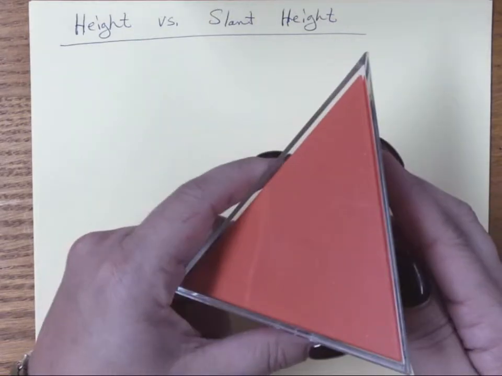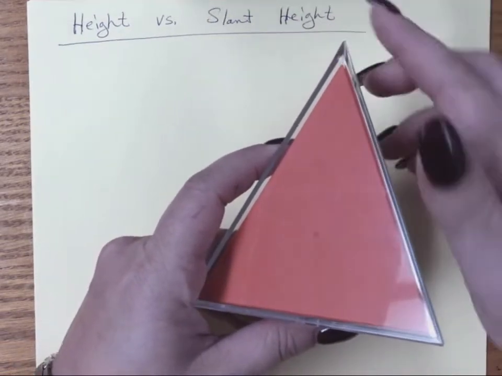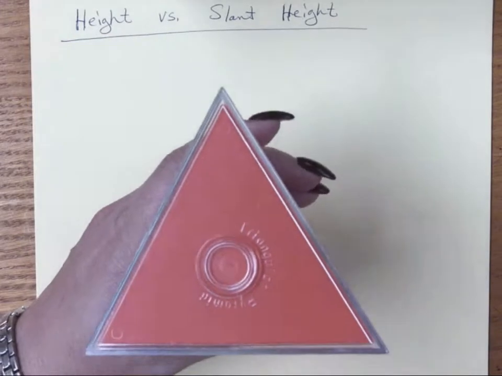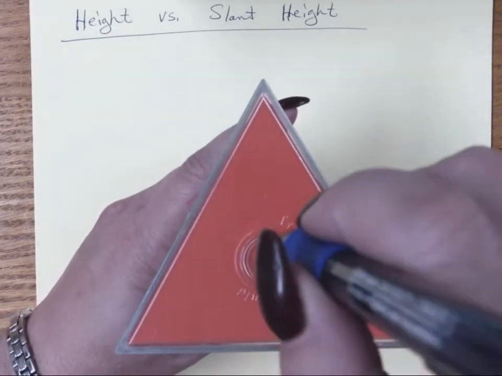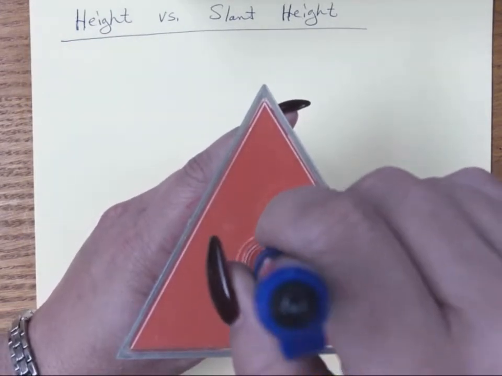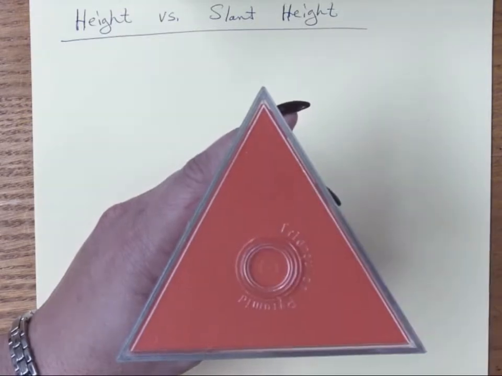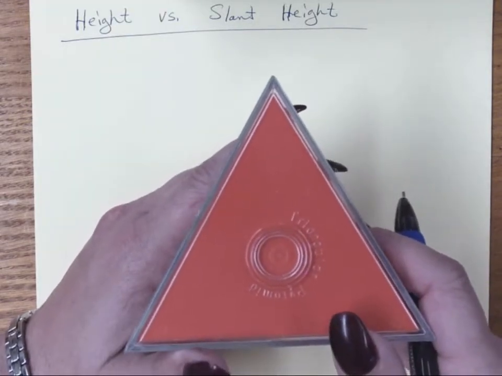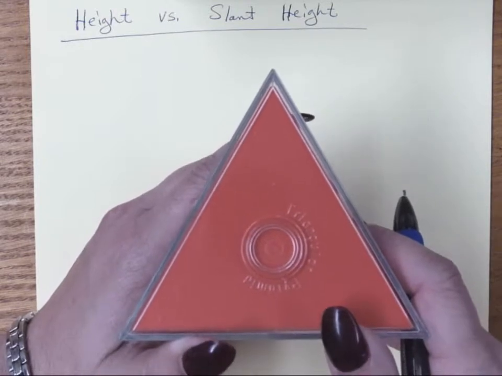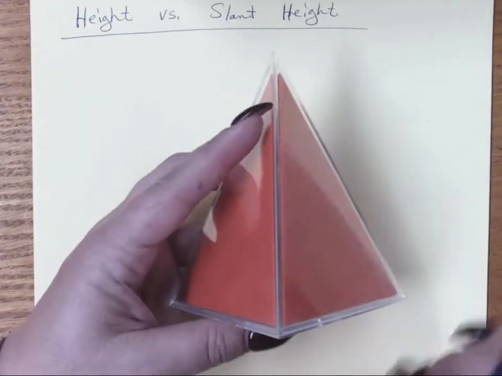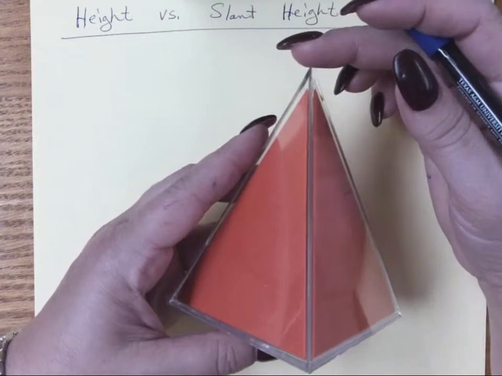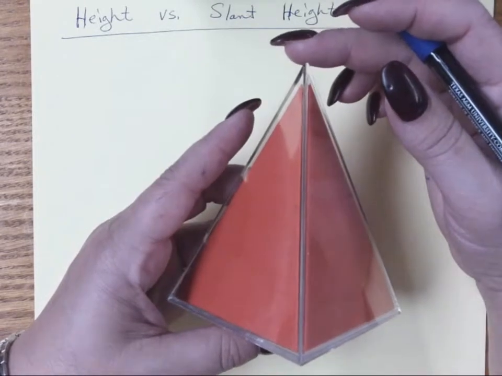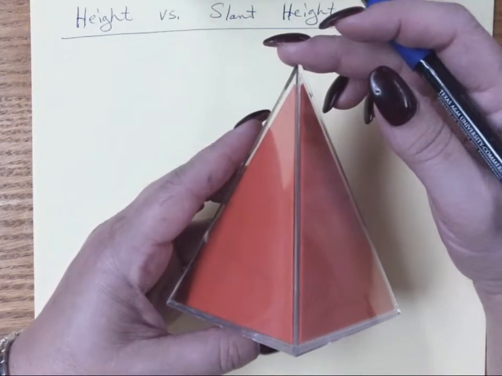Because this vertex is kind of in the middle, what if I put something right through the center, a vertical, right through the center of my, in this case, pyramid, but it also works for a prism and stuff like that. If I put it right through the center and it went straight up, perpendicular to the ground, and went straight to the vertex, that's the height, okay?